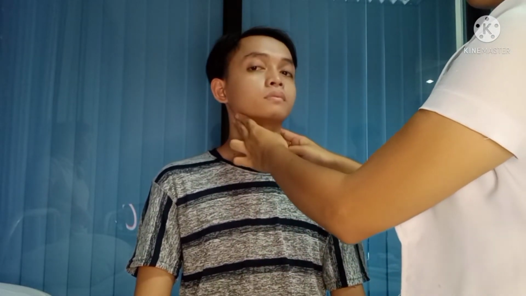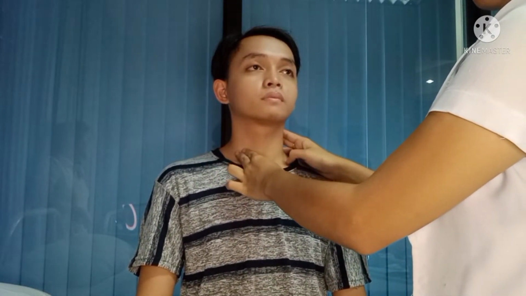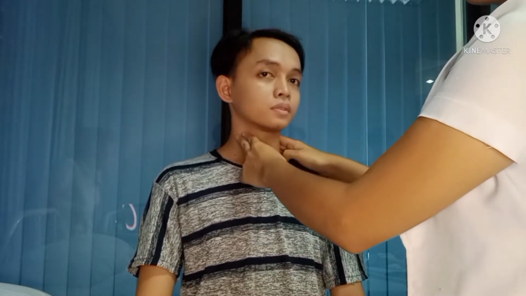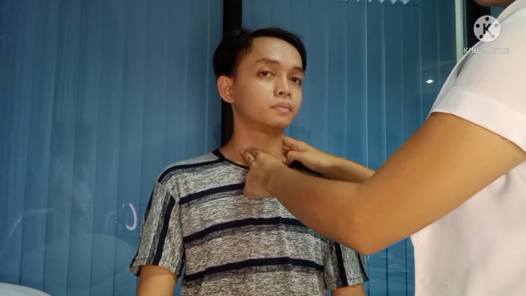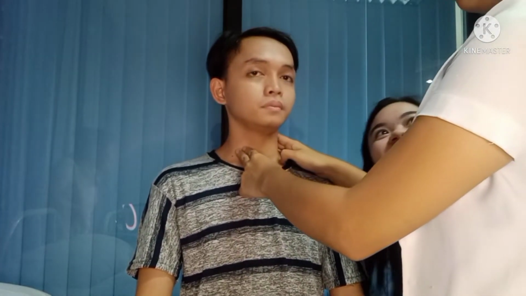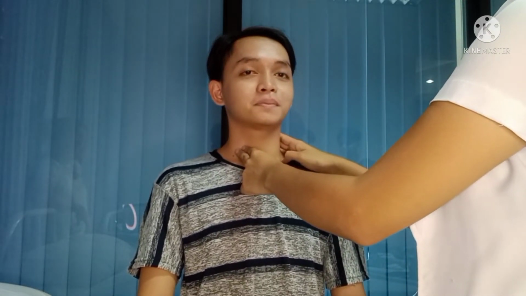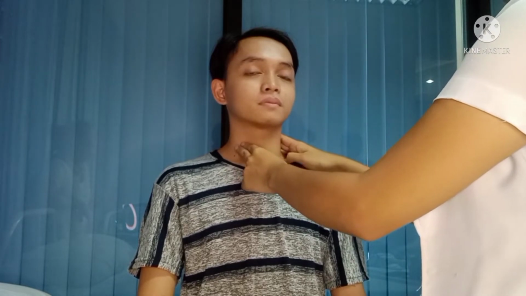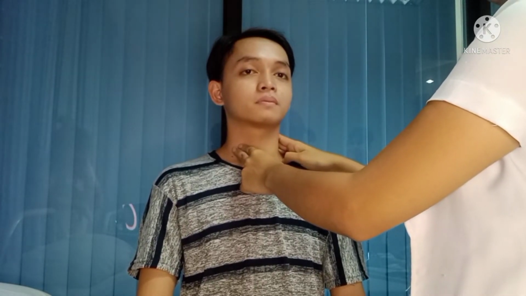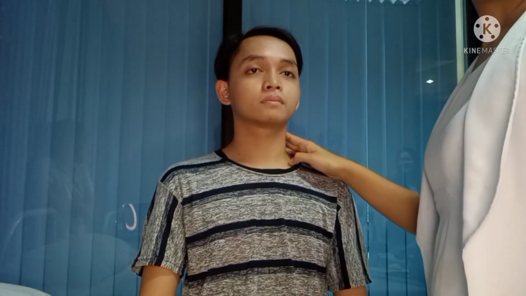Now we're going to palpate the carotid artery, and this is one artery that you do not palpate bilaterally. You do one individually. So we're going to feel on this side, and you're going to find it next to the groove of the neck, next to the trachea. And this is nice and bounding. Then we're just going to feel on the other side, and same strength.